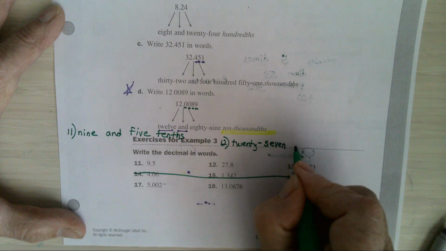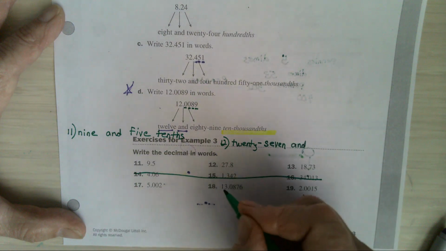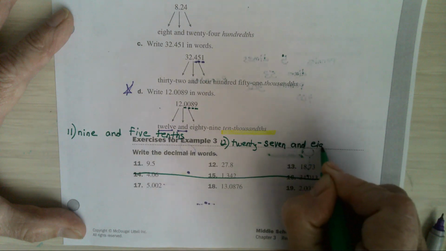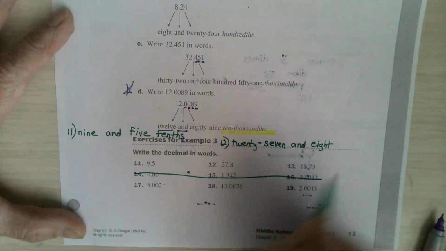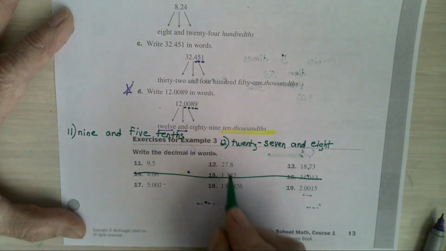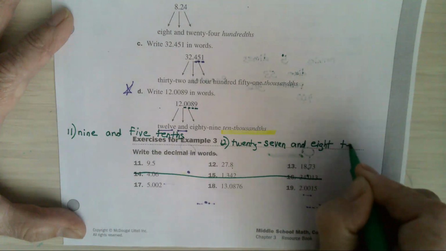And, A-N-D. 8. Write this down. E-I-G-H-T. Now, what place is the 8 in? Yes. No, it's just one place. It's the tenths, yeah. It's another tenths.